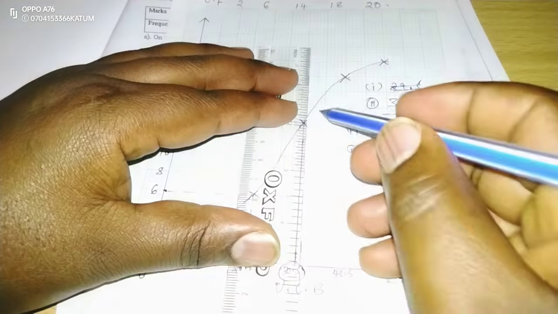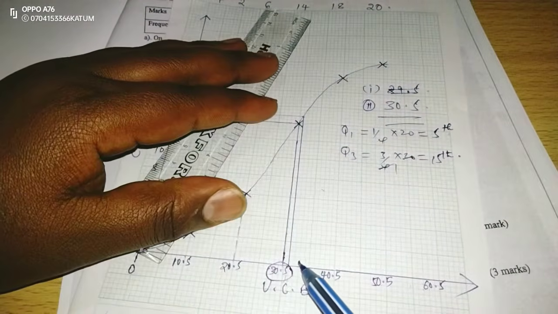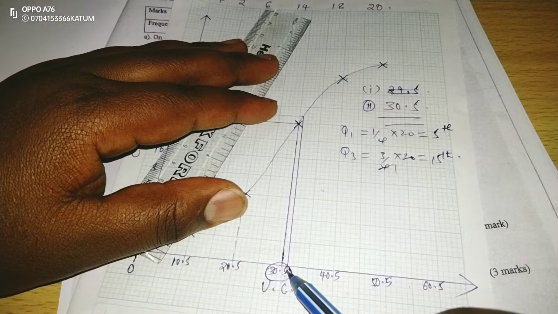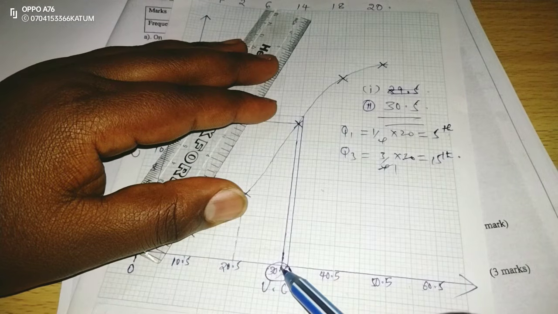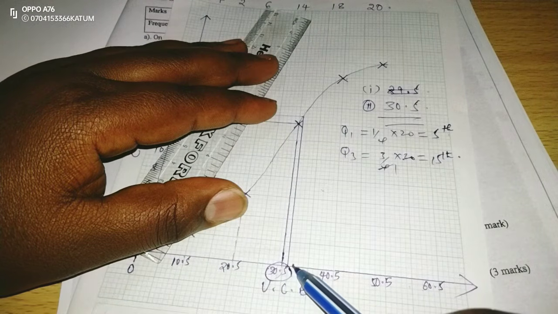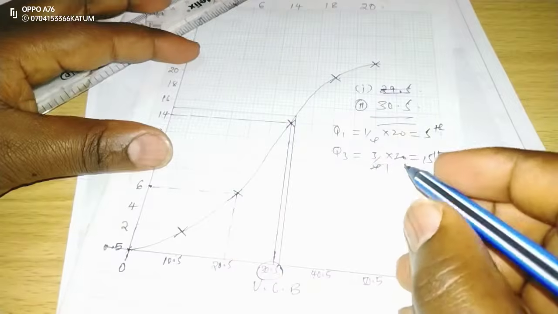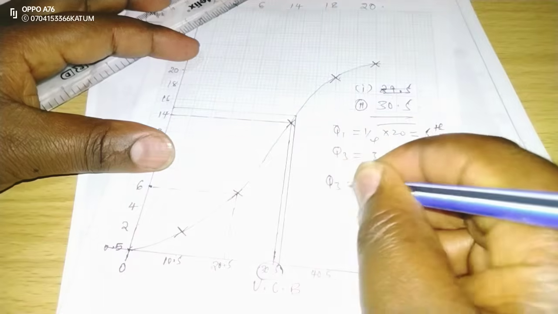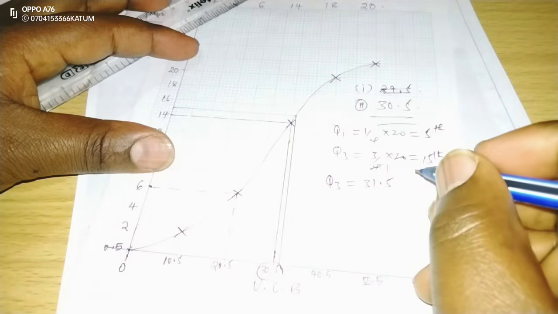The mark is just one small square after 30.5. Because 10 small squares represent 10 marks, one small square represents 1 mark. So this is 31.5. So Q3 is going to be 31.5.